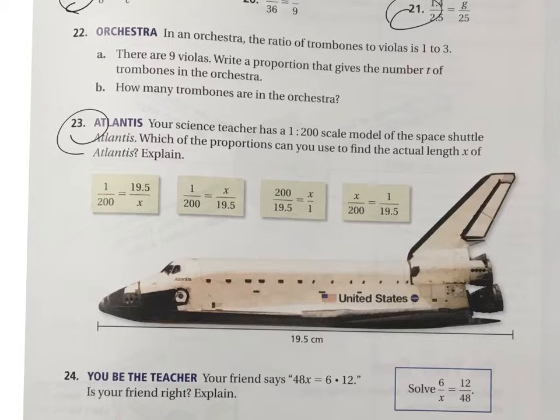So which of the proportions can you use to find the actual length x of Atlantis? So your teacher has a 1 to 200 scale model of the space shuttle. So where would I find our 1 to 200 model? And this Atlantis is 19.5 centimeters long. So which one shows centimeters to real life? Does that make sense? So for every one real life, I'll stop and let you think about that.